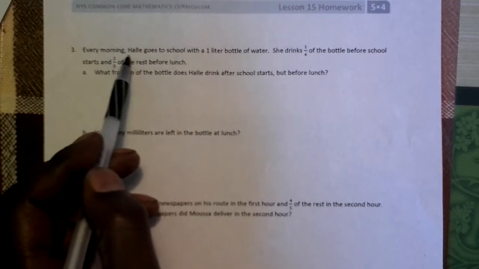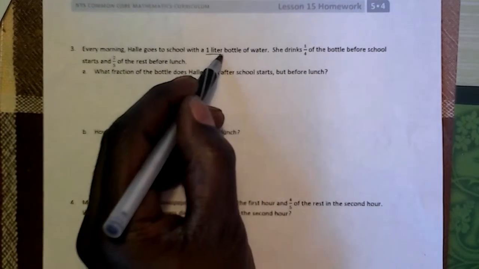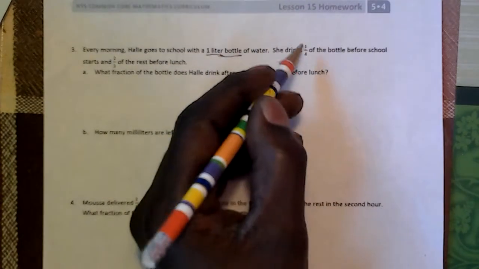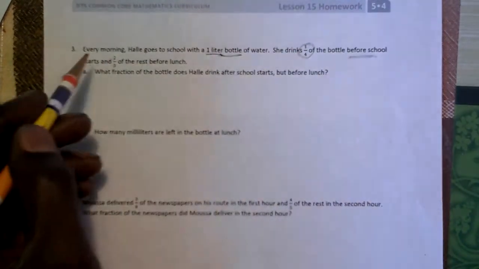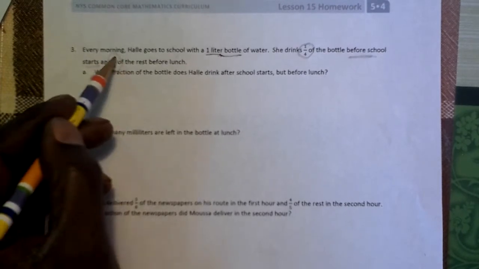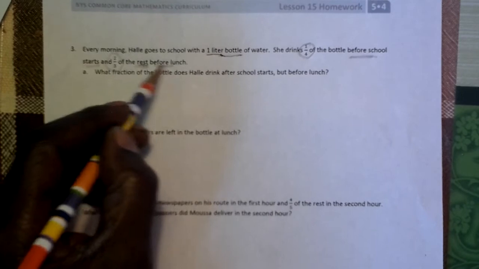So every morning, Hallie goes to school with a 1 liter bottle of water, okay? She drinks 1/4 of the bottle before school starts, and 2/3 of the rest, that's important, before lunch. Okay?